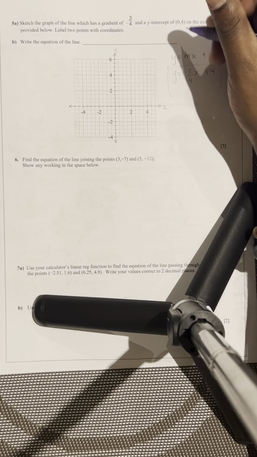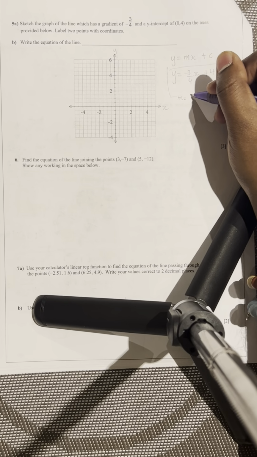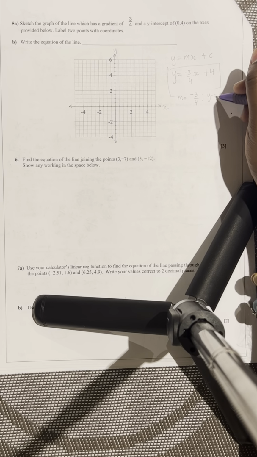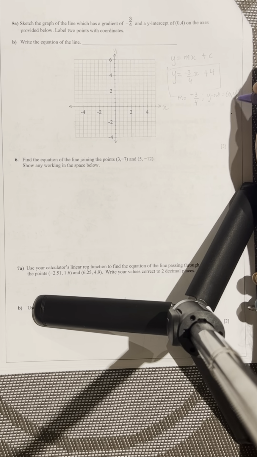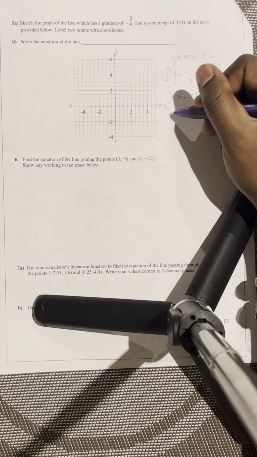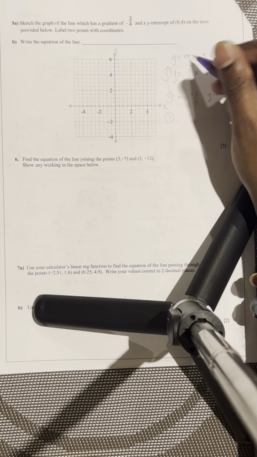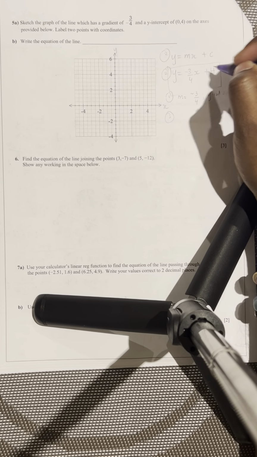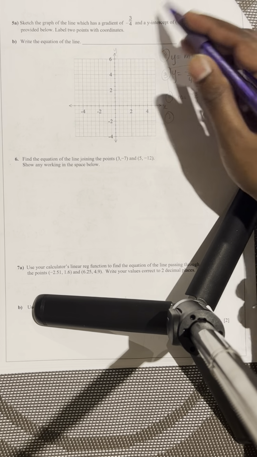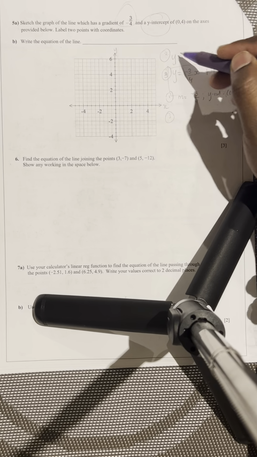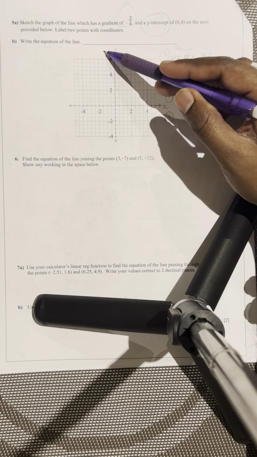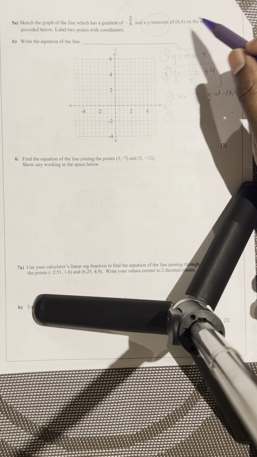First things first is writing down the information that they've given us. M is equal to -3/4. That's something I should have done before. Y-intercept is 0,4. That's the first step. The second step is writing the equation of the line. The third step is actually plugging it in. I've done this in a different order, but it should be, first, writing down the information they've given you, then writing down the formula, and then plugging them in. So actually that answers part B.